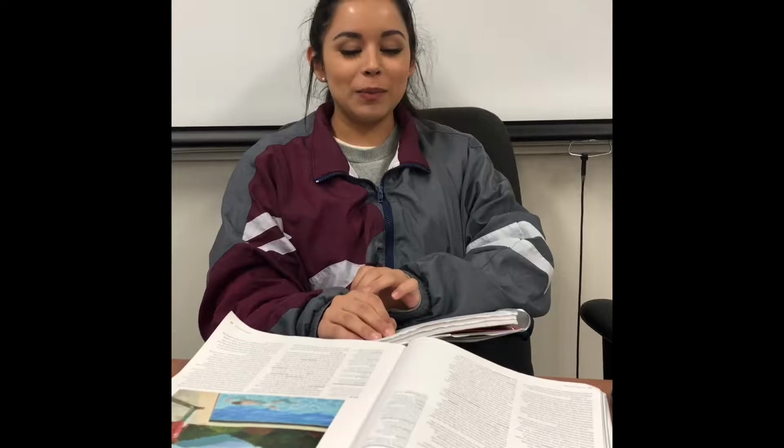Okay, this is going to be a formal analysis of the painting Dwell by Njideka Akunyili Crosby. This painting is in the Modern Art Museum of Fort Worth. The first thing I noticed when I looked at the painting is the color palette.